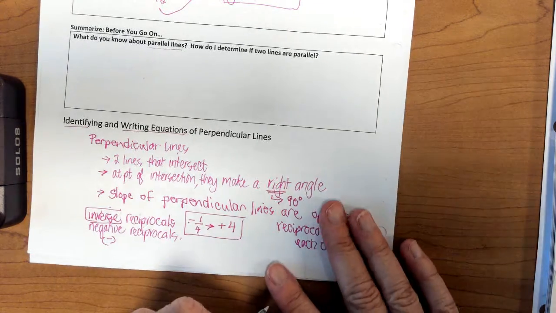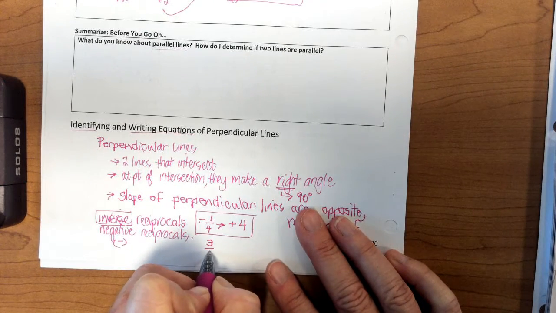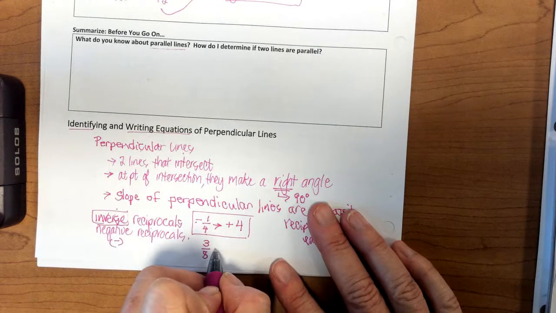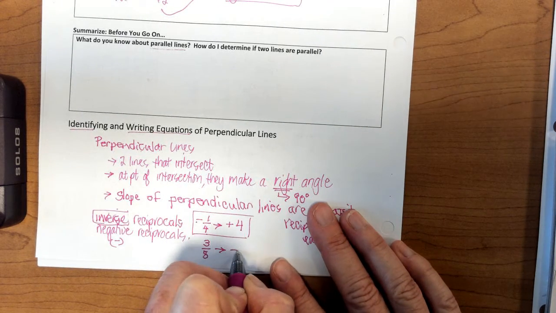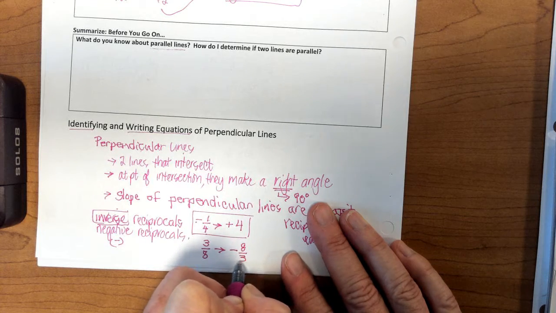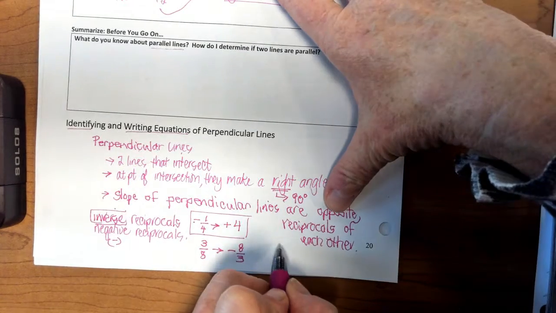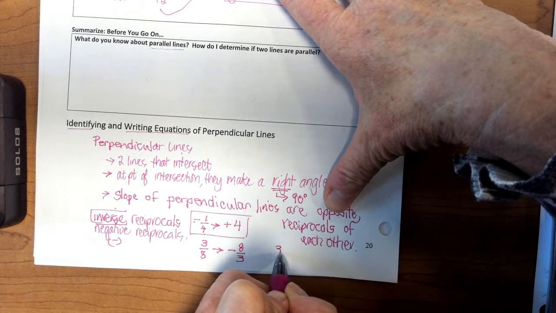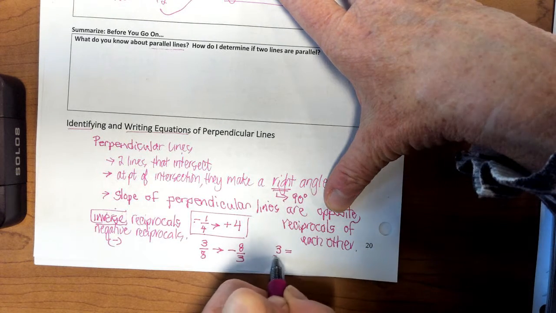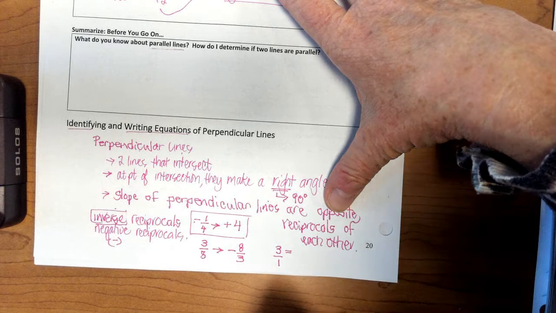Okay, I could even say positive 3/8. And what is the inverse reciprocal? The inverse reciprocal of that would be negative 8/3. One thing I want to remind you is that when I have 3 as a whole number, and I take the reciprocal, you need to remember that there's always a denominator of 1 for any whole number.